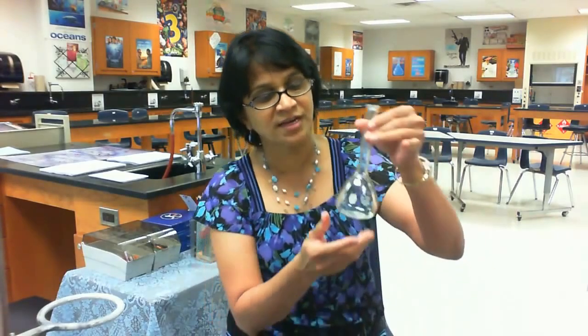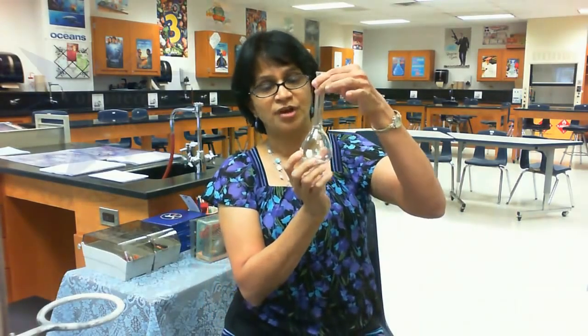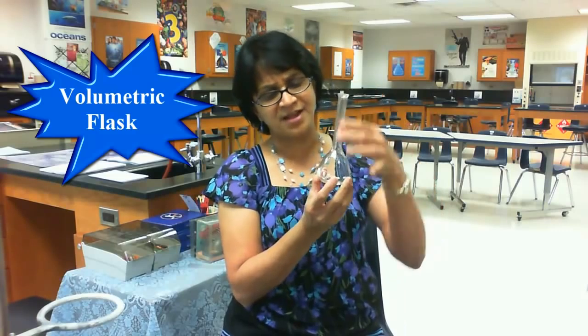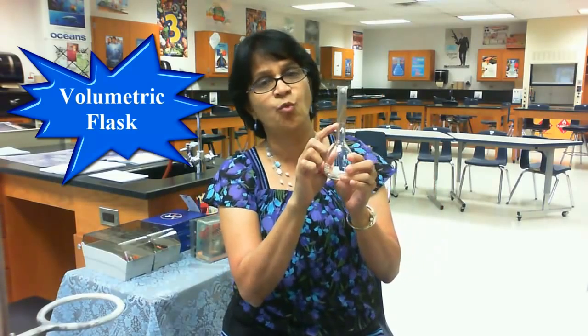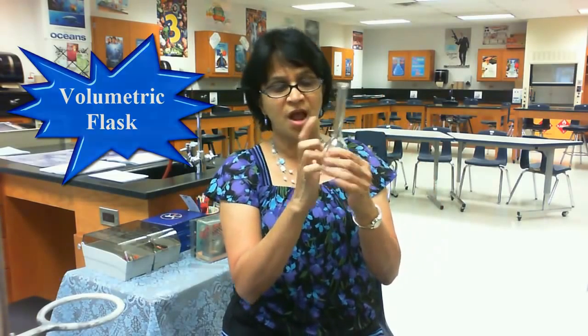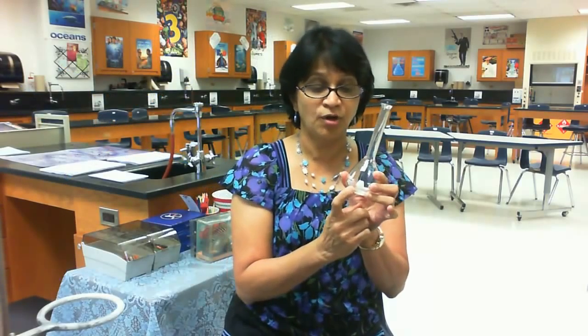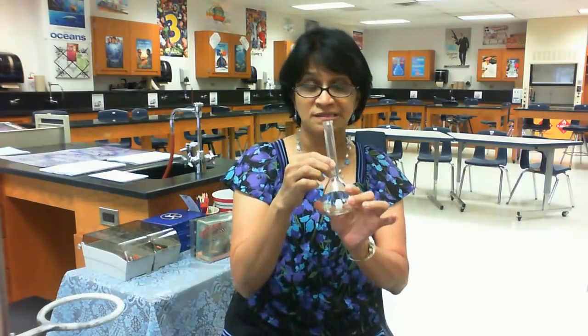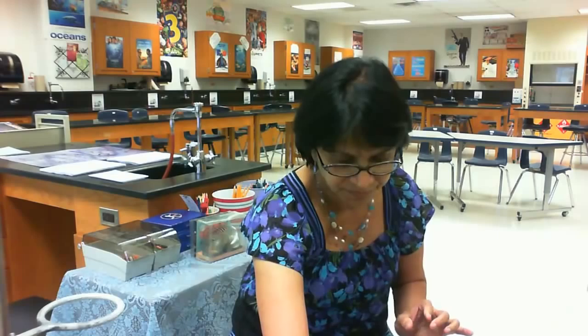Then the next one is the volumetric flask, and a volumetric flask usually has only one measurement mark on the top, and it also tells you the capacity of the volumetric flask. This is very accurate, and you can consider this a precise equipment.